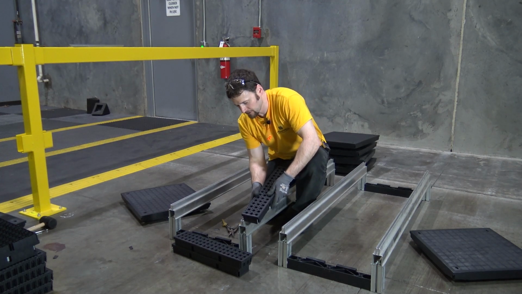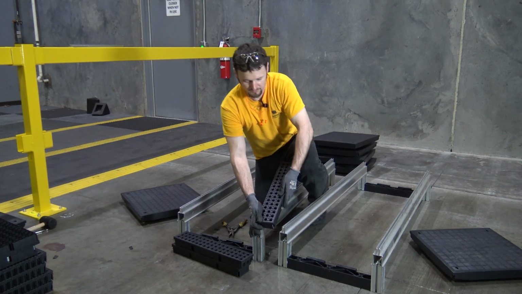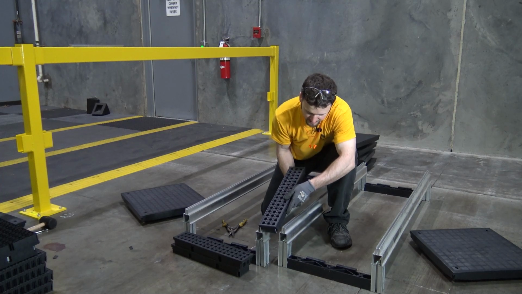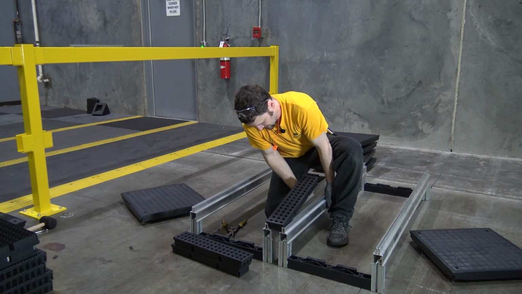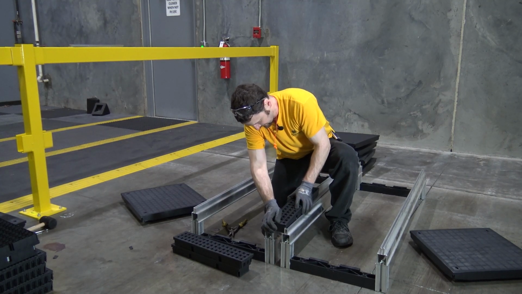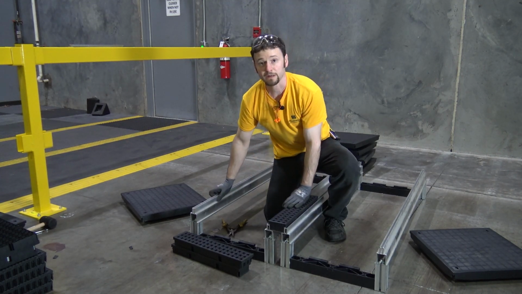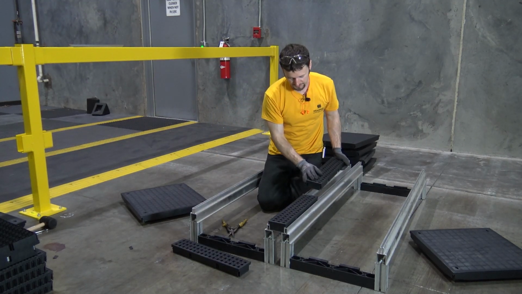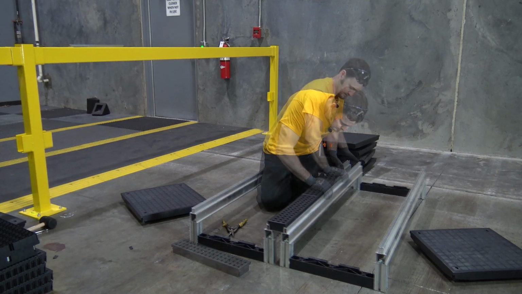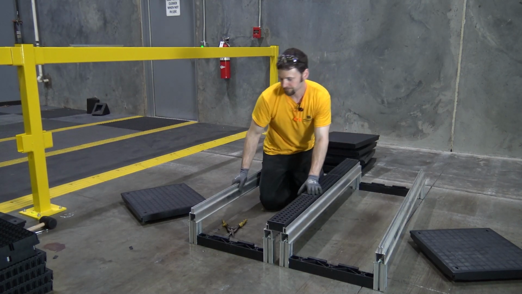So just like before, with the regular tiles, you get everything kind of lined up, put it in at about a 45-degree angle. So that one's in. I've already gone ahead and removed the windows from these, like so.